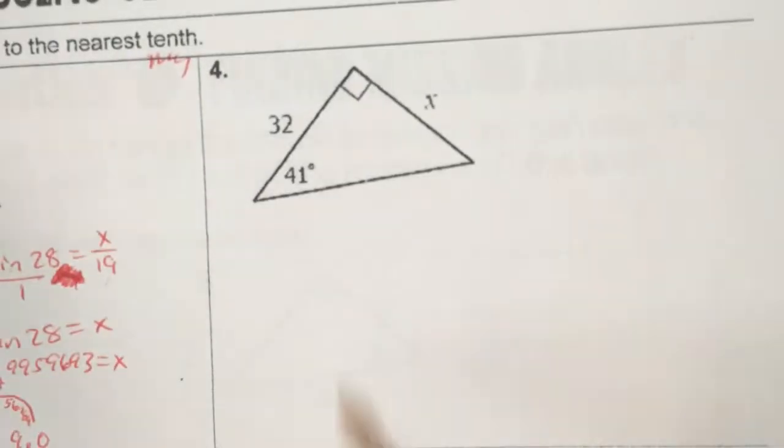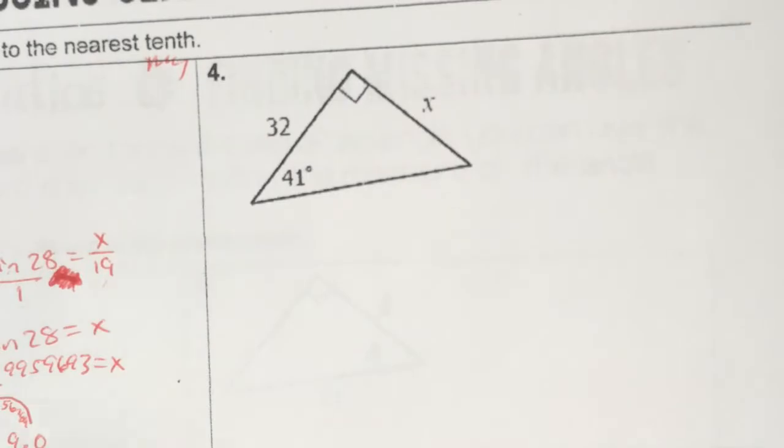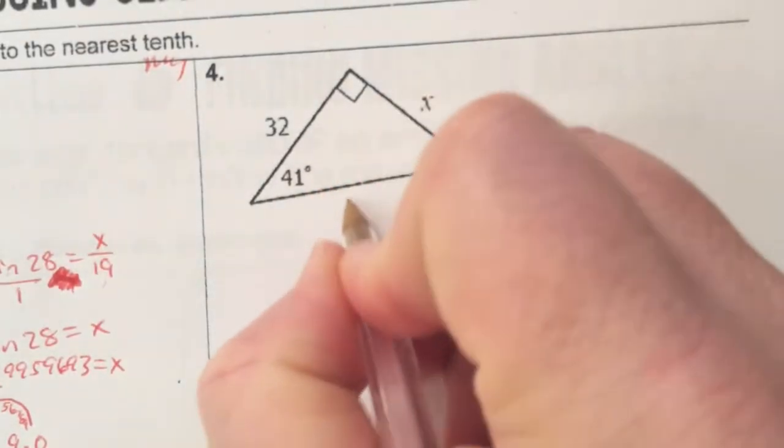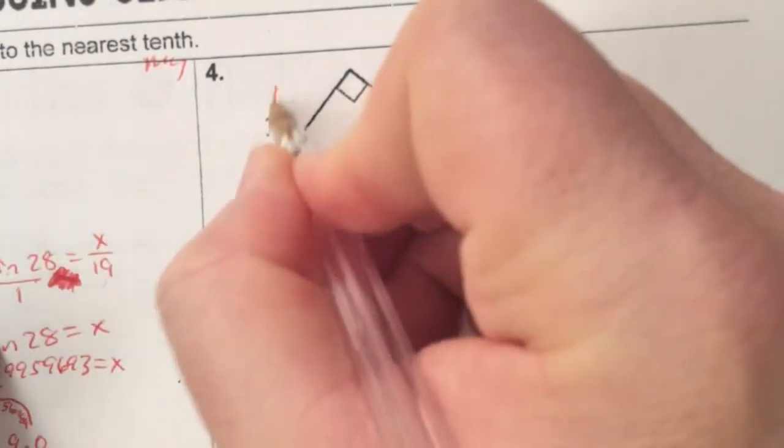Okay, number 4. Put your finger on the 90 degrees. That's our first step, to label. So H. Put your finger on the theta. This is O, and the leftover side is A.